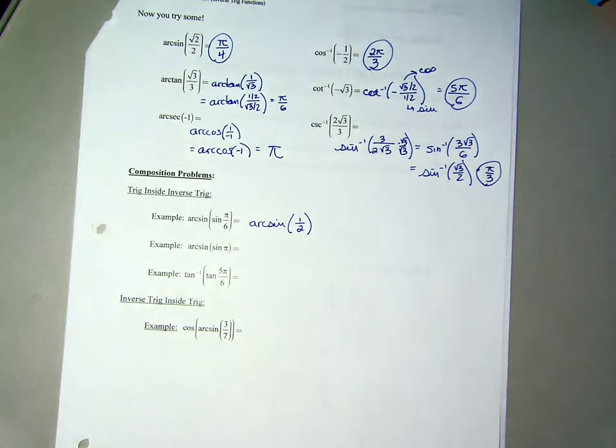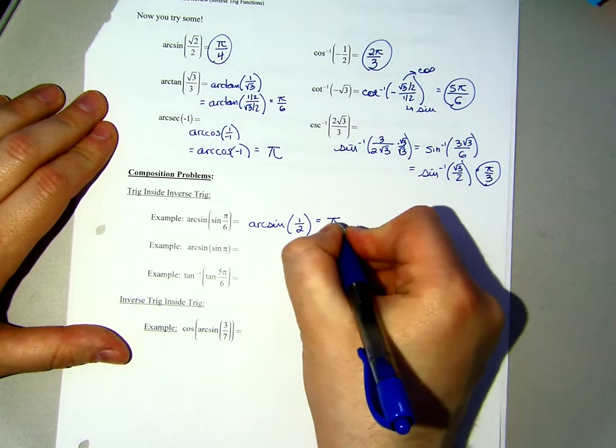And my problem is now, don't shout out the answer, think for a moment, and I'll call on someone in a minute, is figuring out the arcsine of 1/2. What angle in quadrants 1 or negative 1 has a sine of 1/2? Okay, now raise your hands. Kristen. Pi over 6. And the answer to this is pi over 6.